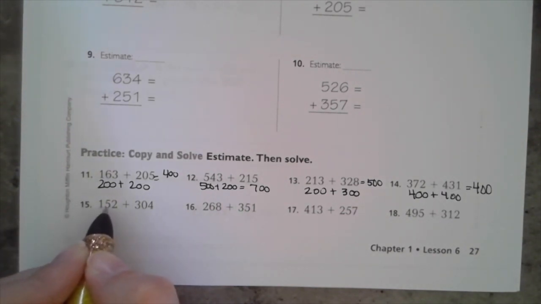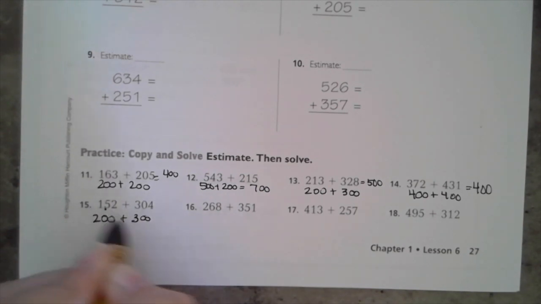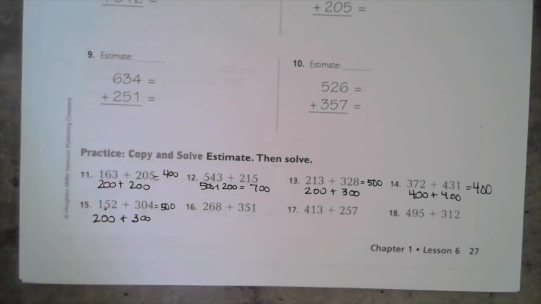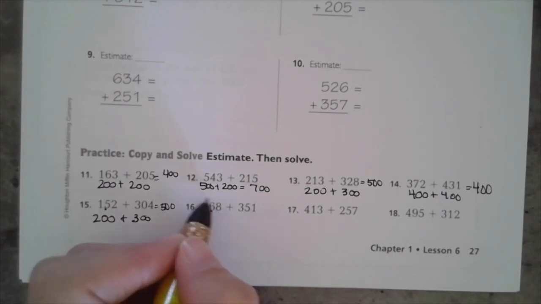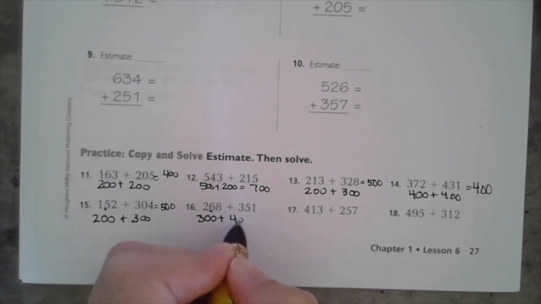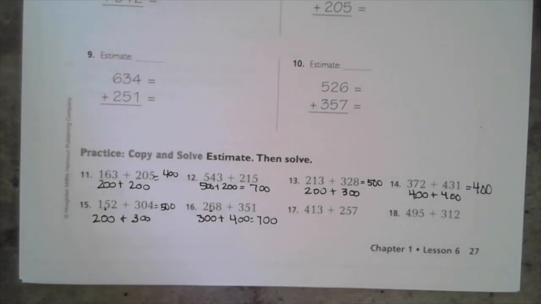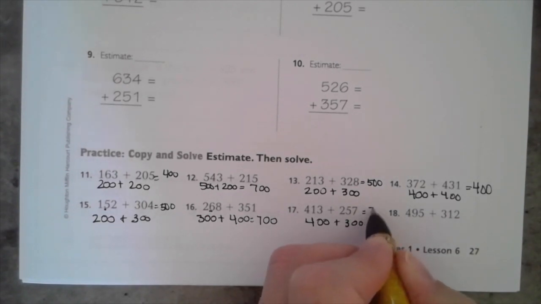All right, so this has a 5 in the tens place. So 5 or more, add 1 more. This rounds to 200. This is 300. That equals 500. This has a 6 in the tens place. 5 or more, add 1 more. This rounds to 300. This rounds to 400. Excuse me. 400 plus 300 equals 700.